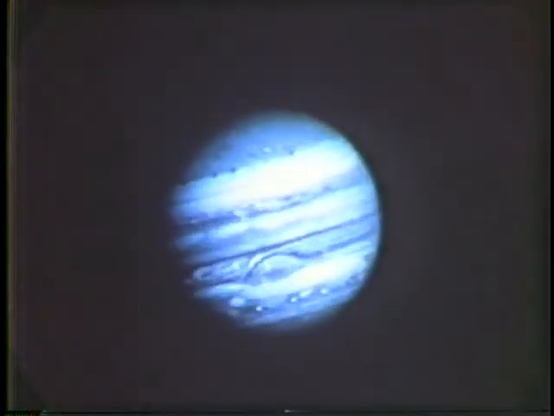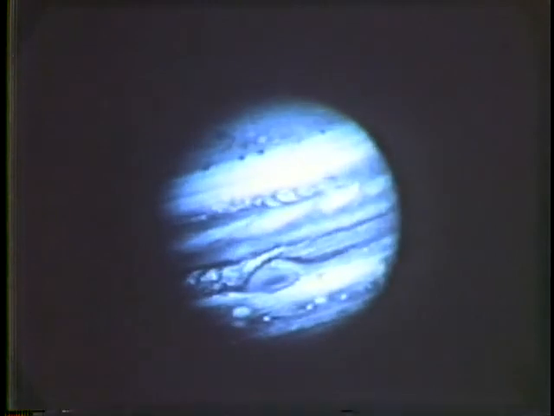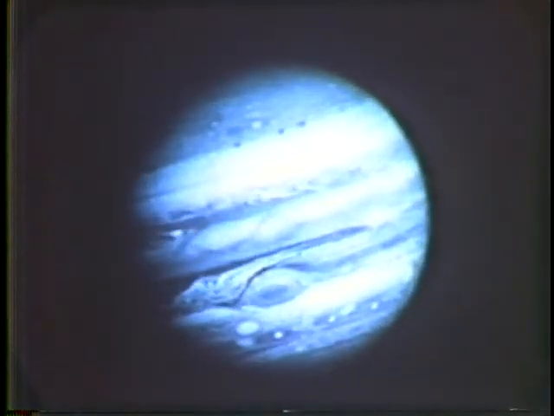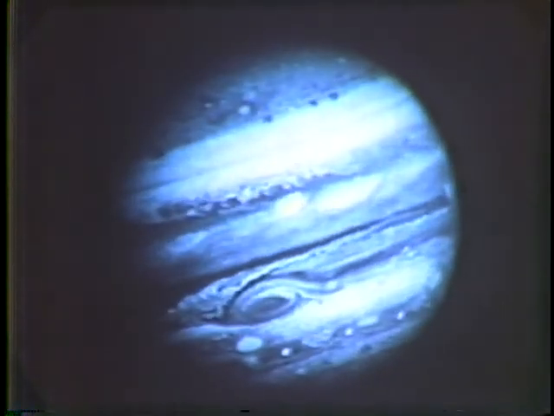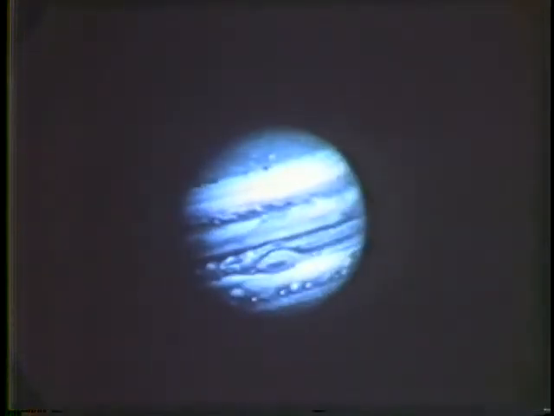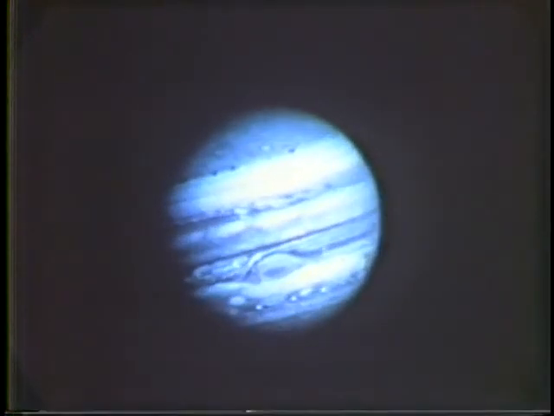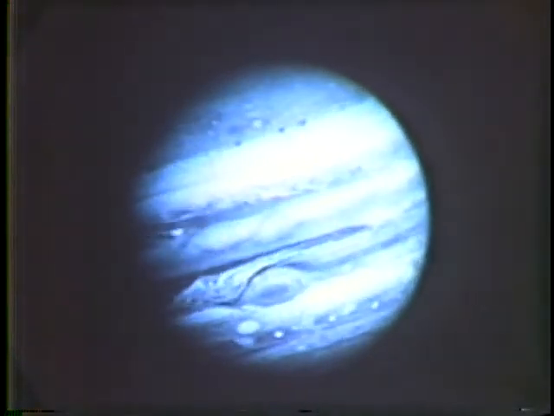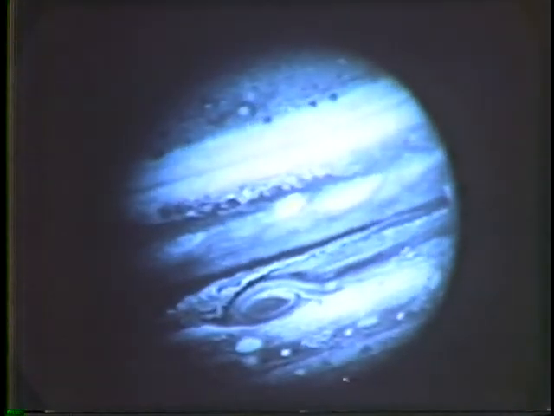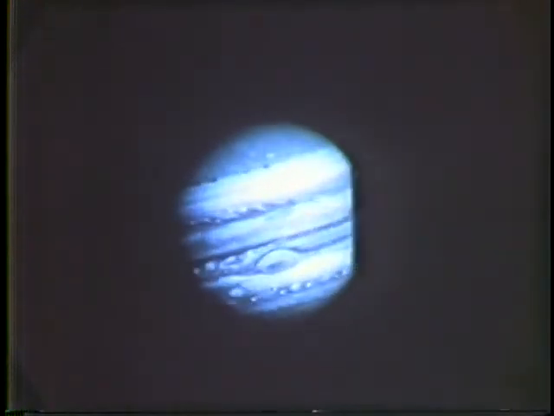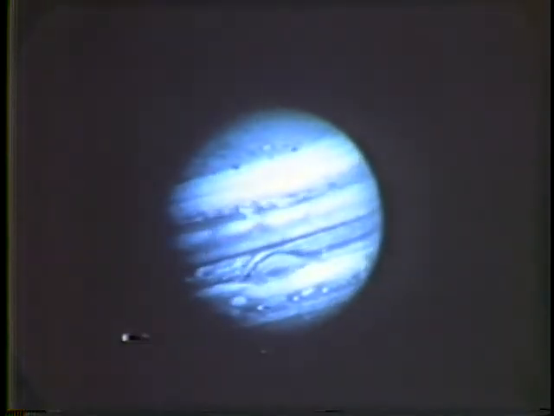The most evident features in this sequence of images are the different colored bands encircling the planet and the great storm in the southern hemisphere. The cloud motions within the belts indicate a large variation in wind speed and direction at the top of the Jovian cloud layer. Wind speeds vary from near 130 meters per second near the equator to 0 at the poles.